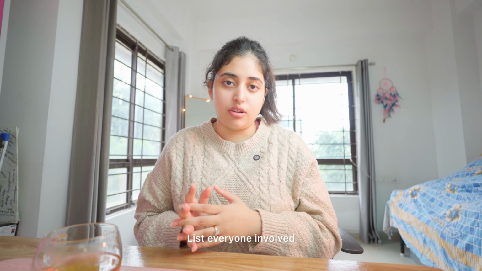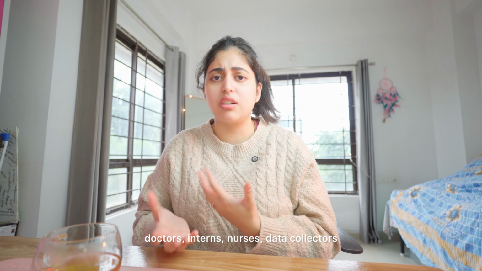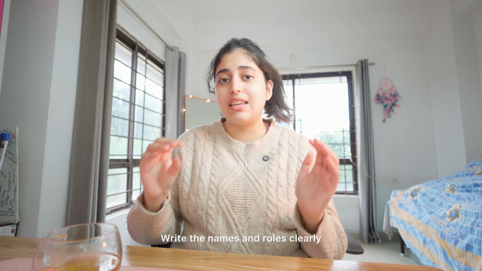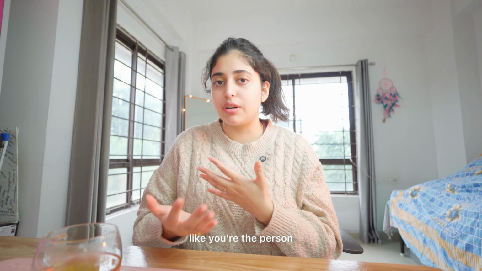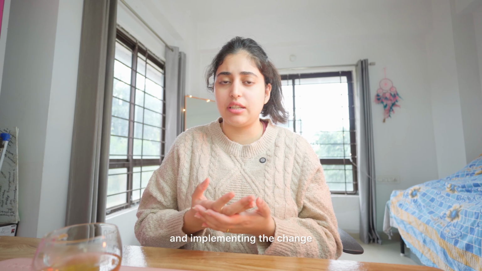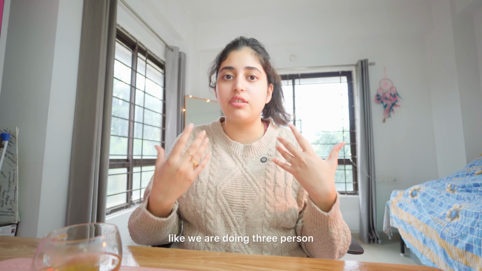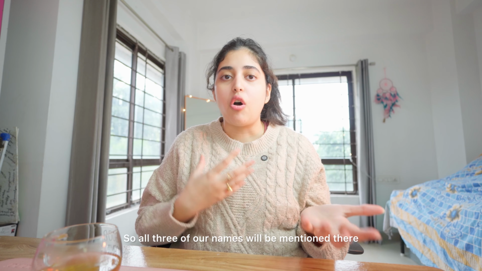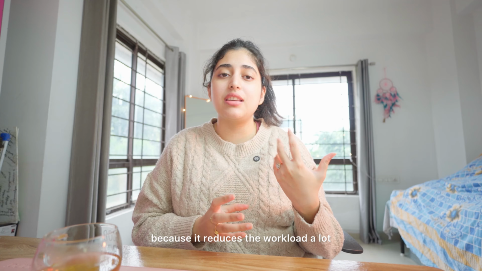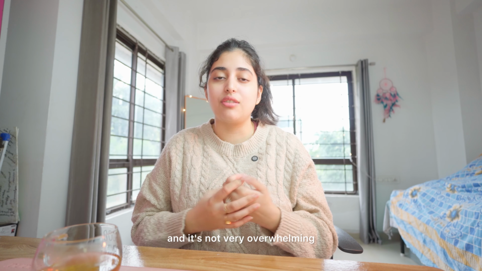Number 3, audit teams. List everyone involved. Doctors, interns, nurses, data collectors. Write the names and roles clearly. If you're doing it alone, mention your own name, like you're the person who is collecting data and implementing the change. If you're doing it in a group, like we are doing, 3 people together, me and Dr. Bishal, along with a consultant in our emergency department, so all 3 of our names will be mentioned there. I prefer small teams. You can obviously do it alone, but I prefer small teams because it reduces the workload a lot and it's not very overwhelming.